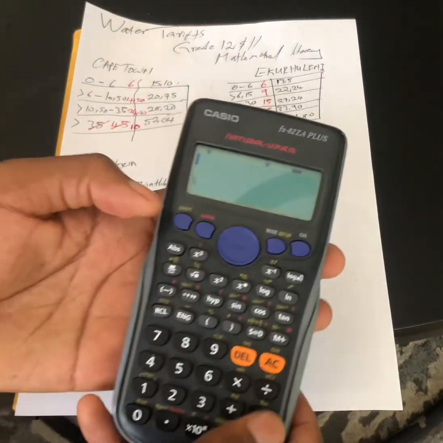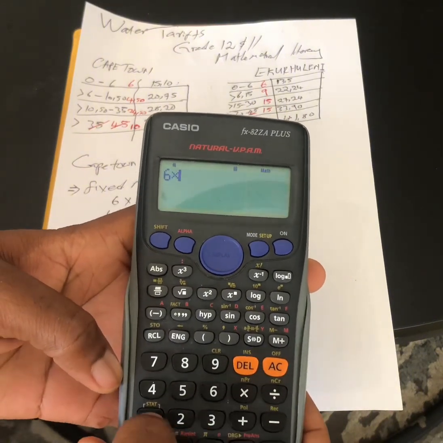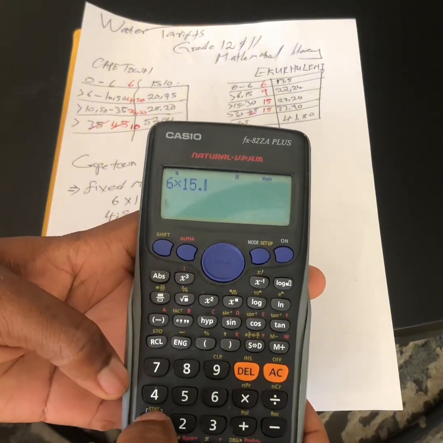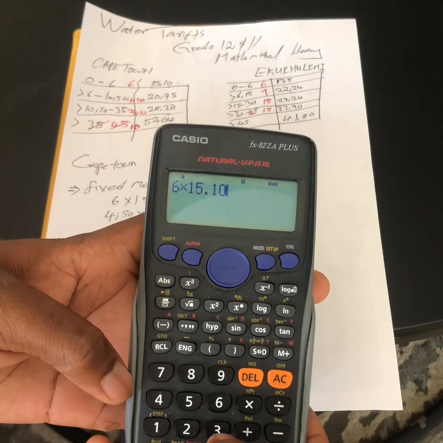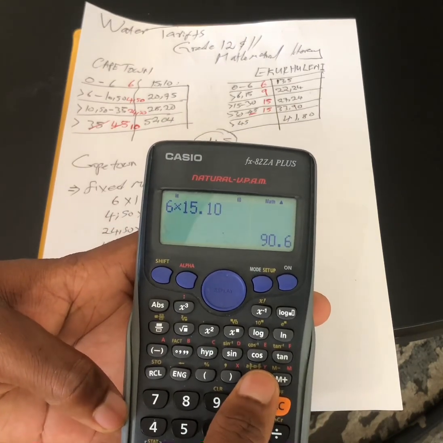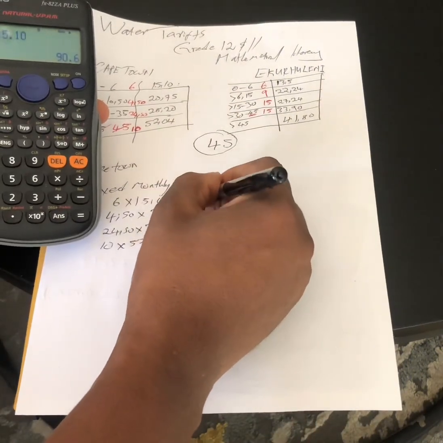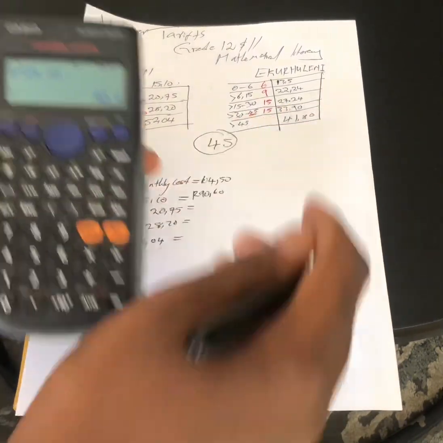Let's use the calculator. Difference is 6 multiplied by 15,10 cent. We find that our answer here is 90.60. 90 rand, 60 cent.